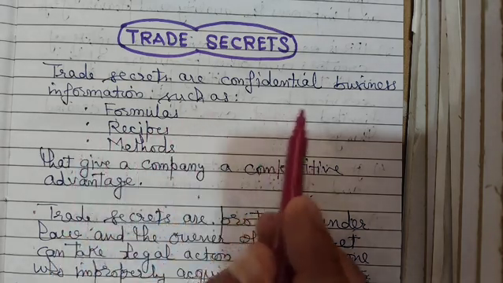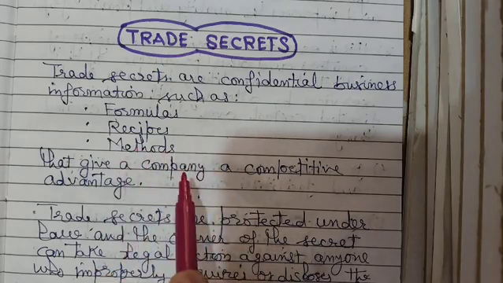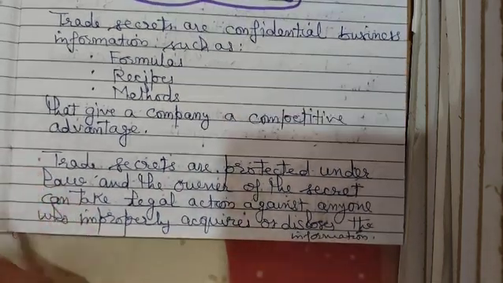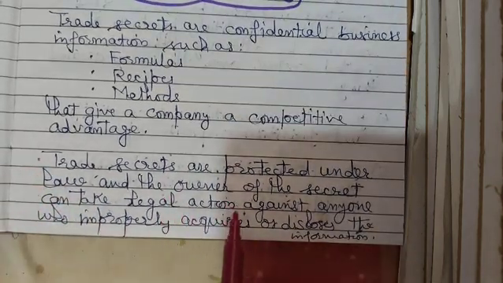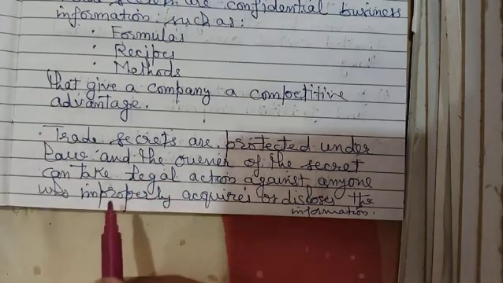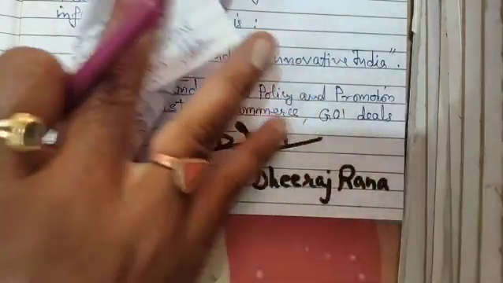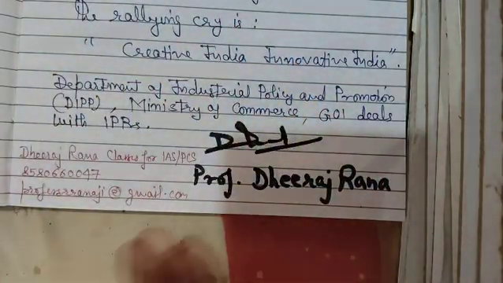So trade secrets are confidential business information such as formulas, recipes, methods that give a company a competitive advantage, and it gets commercial benefit from that. Trade secrets are protected under the law, and the owner of the secret can take legal action against anyone who improperly acquires or discloses the information. So these are legally protected things.